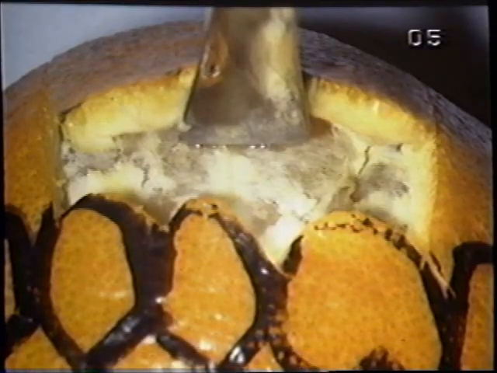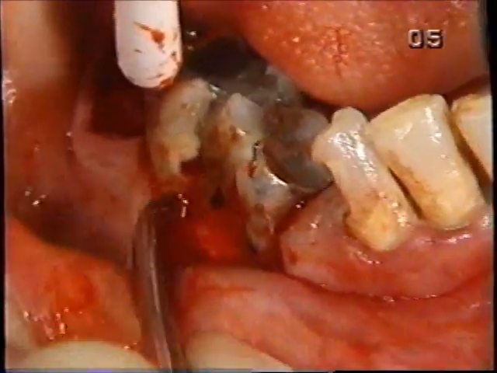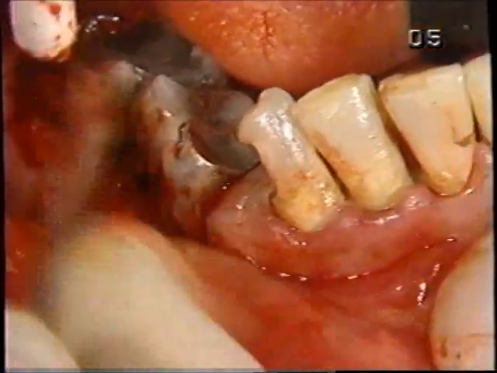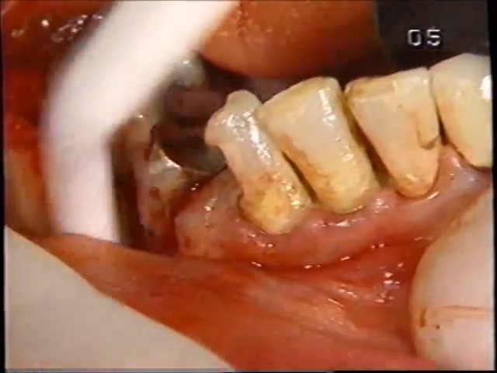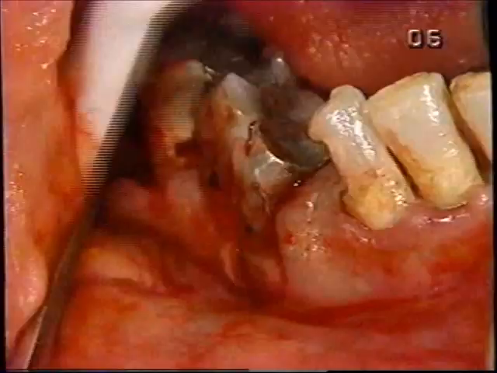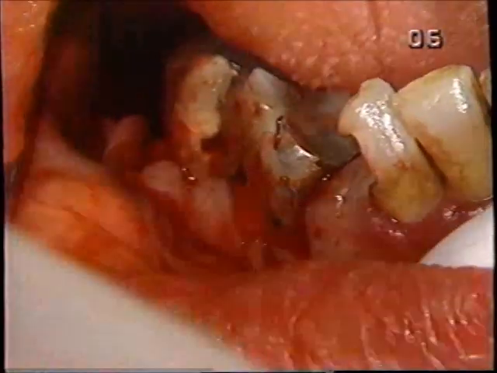But in reality, it's no more difficult than peeling an orange. Here, as you can see, peeling it gives you access to where you need to be. It's the same in the mouth. Make the incisions, reflect the flaps, put them back when you're done, and it gives you access and availability to the surgical site in a way that limits bleeding and allows you to expedite the surgical procedure.